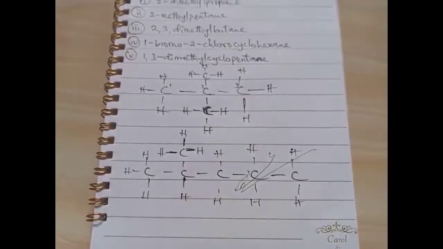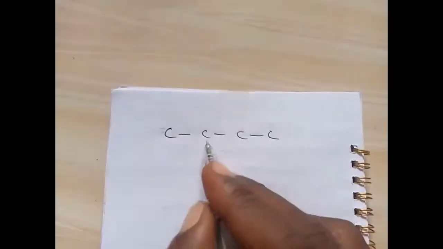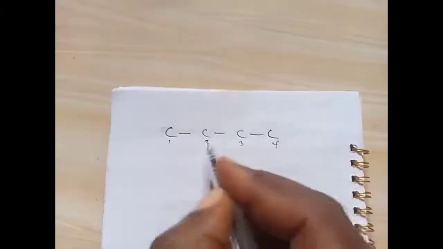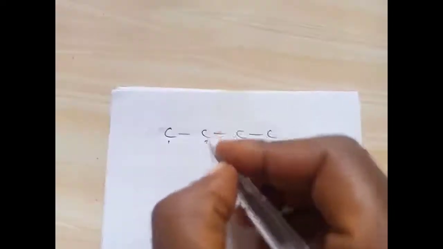2-methylpentane. The next one says 2,3-dimethylbutane. So it means that butane is the parent chain, the longest chain. So we bring it butane, 4 carbon atoms. 2, 3. So even if you're coming like this, this is 2 carbon atom. 2,3-dimethyl. It means at this there is a methyl.